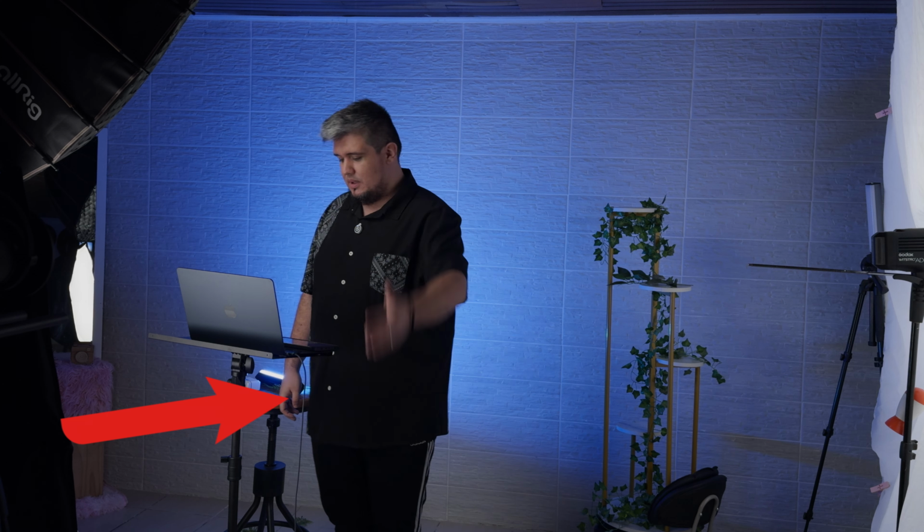Now let's talk about the other light. So the background, I'm using a RGB bar. It's very cheap on Amazon. Again, the link should be in the description. But for this one it could be any light, a practical light, something that generates depth. The whole idea here is to separate me from the background.